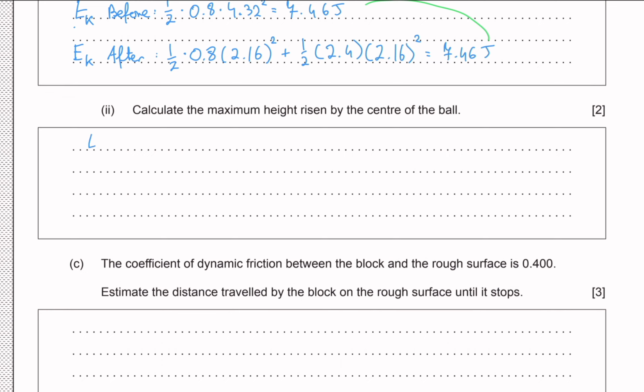So we can just say that the potential energy gained is equal to the kinetic energy lost. So we say mg delta h is equal to 1/2 mv squared. Again, the masses cancel out, and so delta h is just 1/2 v squared divided by g. And so that's going to be 2.16 squared divided by 2 times 9.81, which will give us a height of 0.238 meters. So again, just simple mechanical energy conservation.